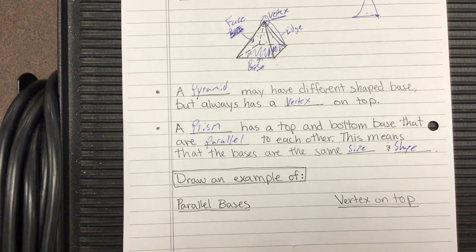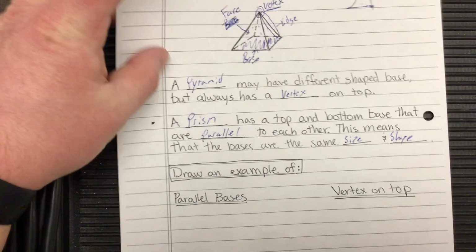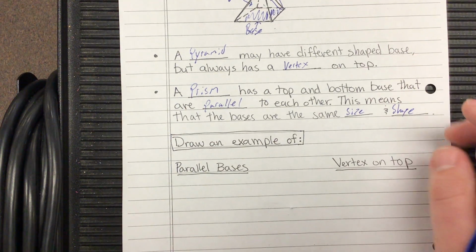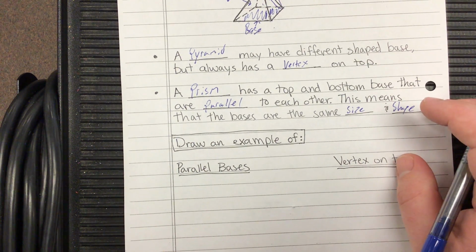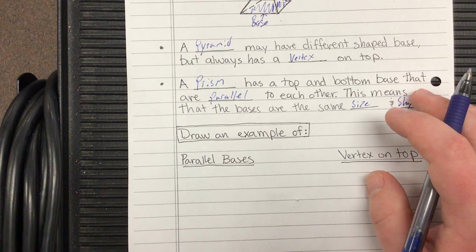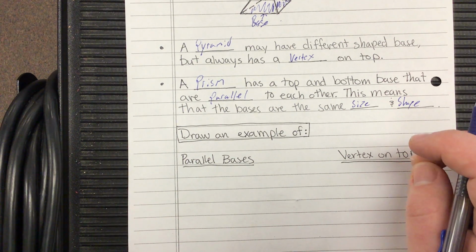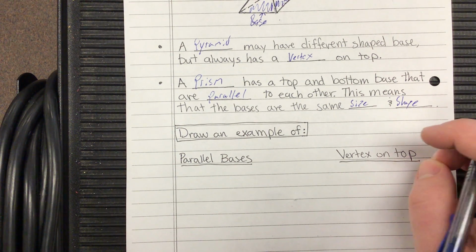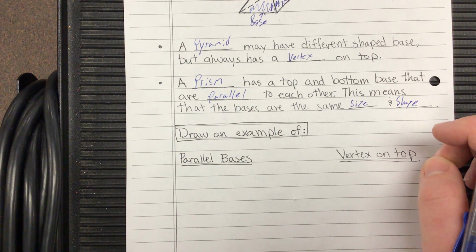All right, so now on the bottom, it says draw an example. On the first one, it says parallel bases. Does it have to be 3D? Yep, it has to be 3D. All right. So you guys want to take a shot at drawing parallel bases? Why don't you guys try that and we'll see what you come up with.